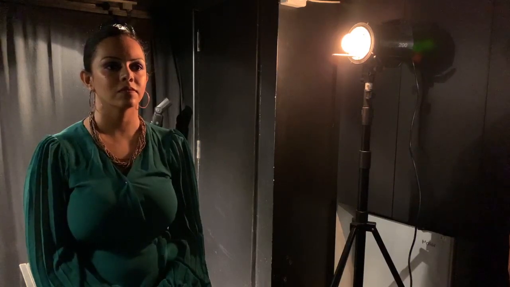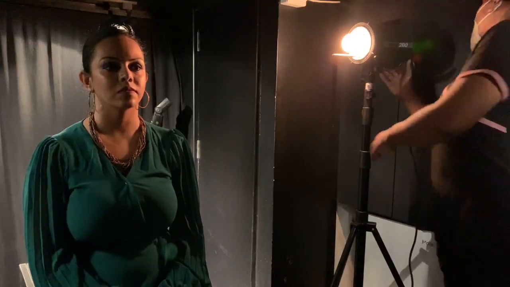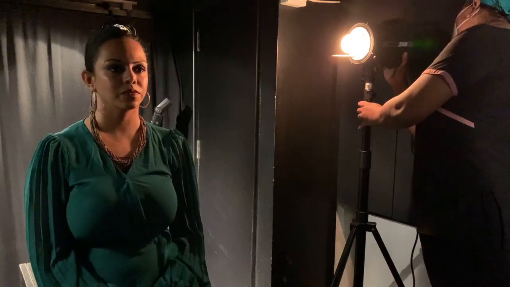So what I'm going to be doing is showing you what a flash also looks like. So I'll just ask my staff to show you how the flash looks like, which I had showed you last time as well.